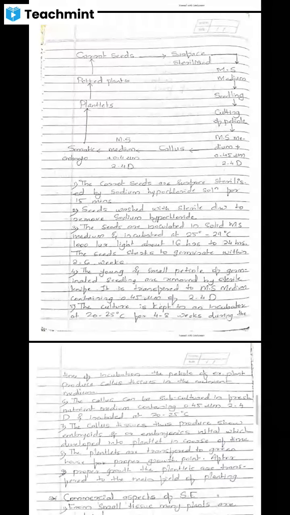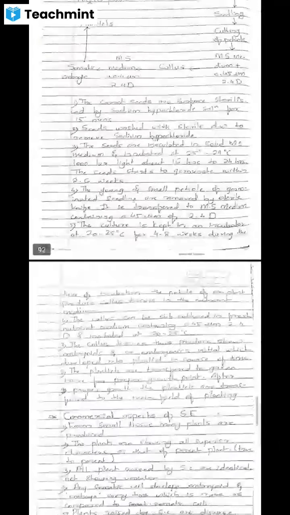There are some commercial aspects of somatic embryogenesis. This technique is used in many plant species. If we use this technique, we can get disease resistance as well as superior, high viability plants. From this technique, all the plants are identical. There is no variation. The plants will be superior like the parent plant. So here the somatic embryogenesis topic is over.